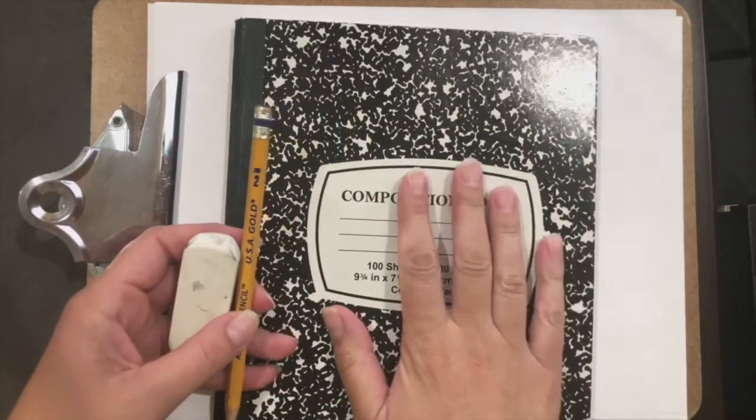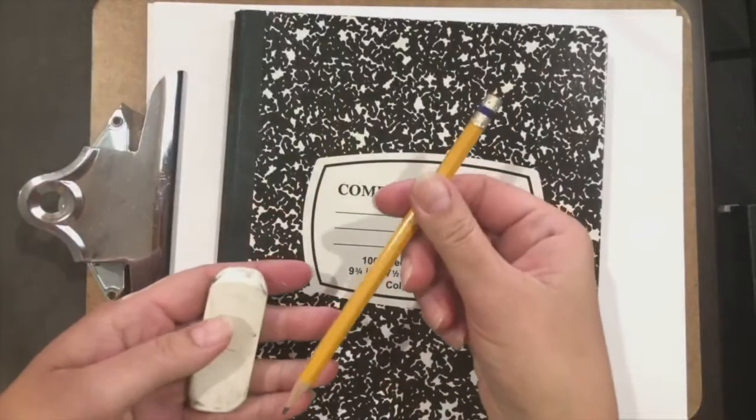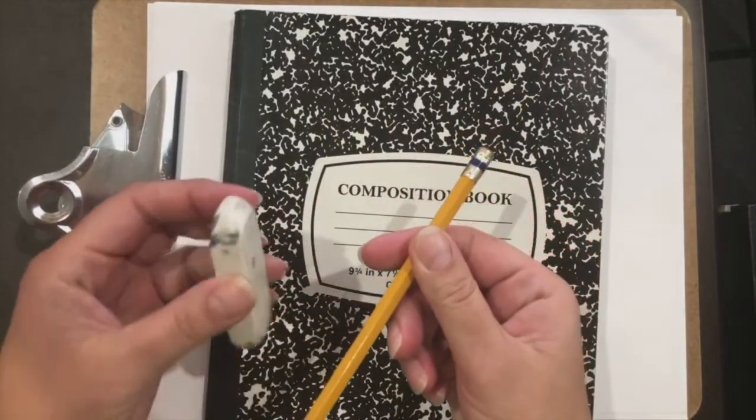Remember, I recommend using your math notebook and using your paper the normal way, which is called portrait. Please use a pencil, either number 2 or mechanical, and have an eraser handy.